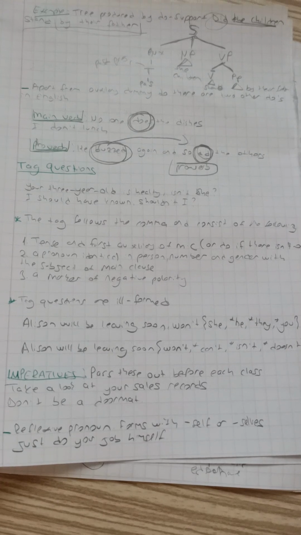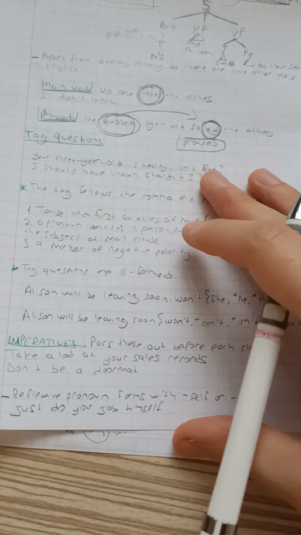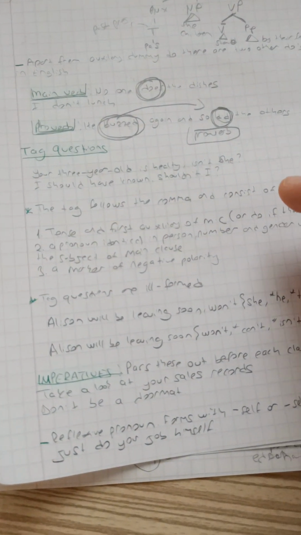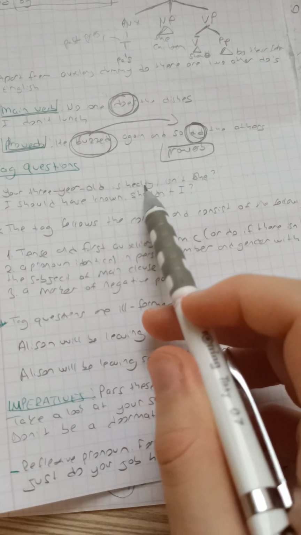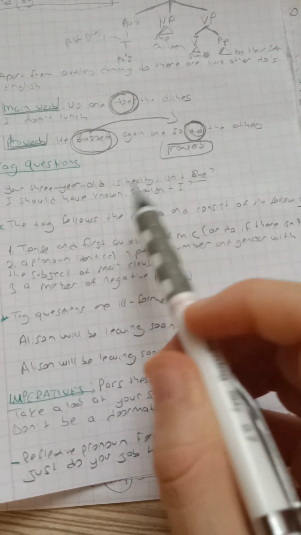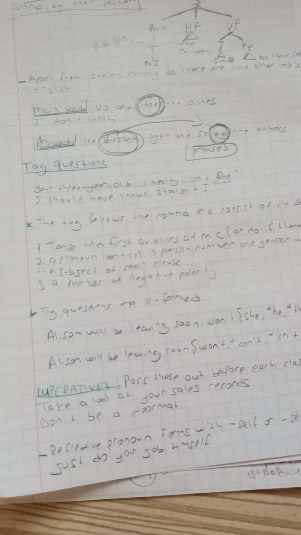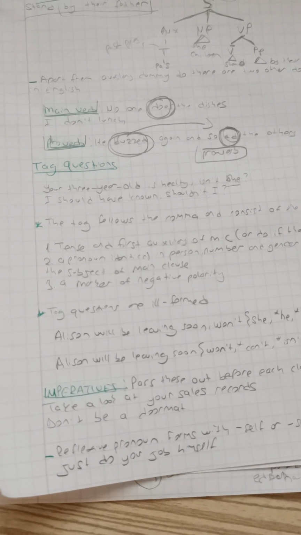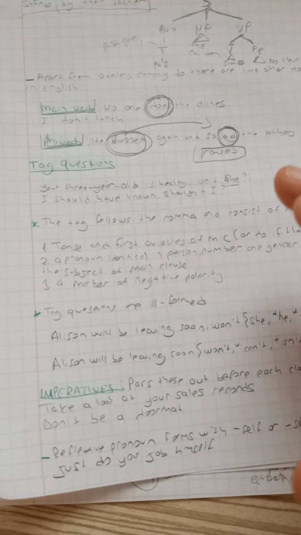And our other part is tag questions. An additional type of question is the tag question. Here are some examples for tag questions. Your 3-year-old is healthy, isn't she? And I should have known, shouldn't I? And we can extend it. Einstein would have never said that, would he? People haven't always driven like this, have they?